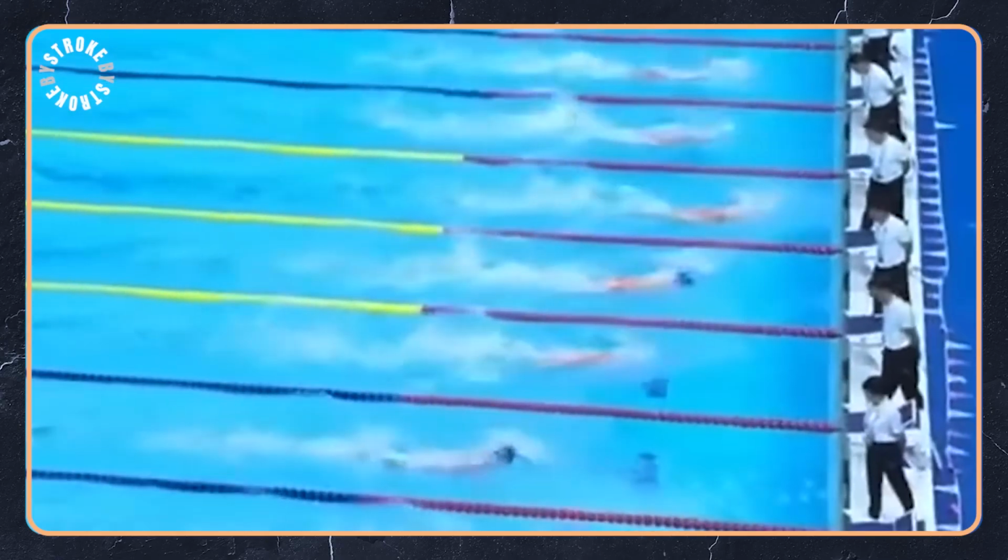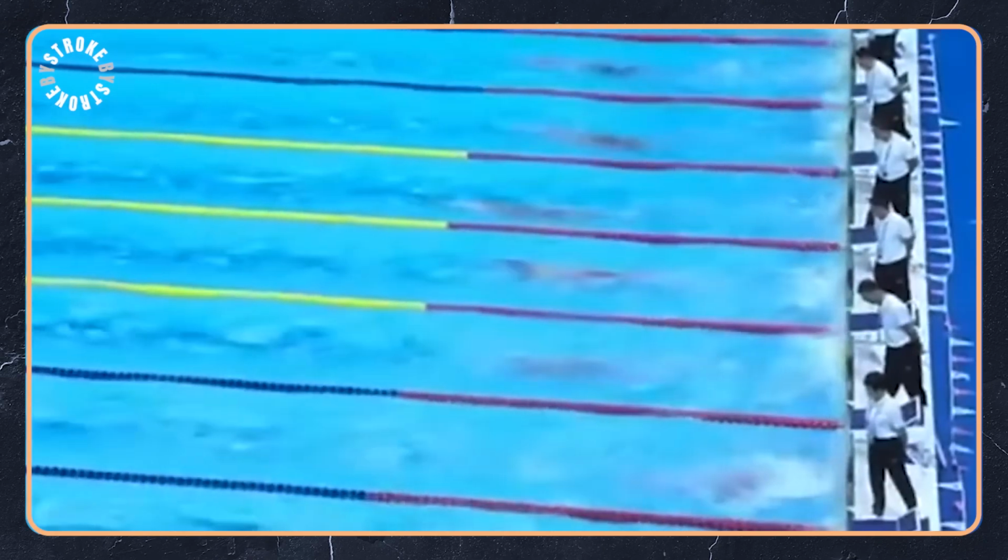This is something that I try and emphasize a lot, as there doesn't need to be any wasted time on your turns. As soon as you hit the wall, push off and turn while you're dolphin kicking away from the wall. Which brings us to the next segment, Zhanle's underwaters.